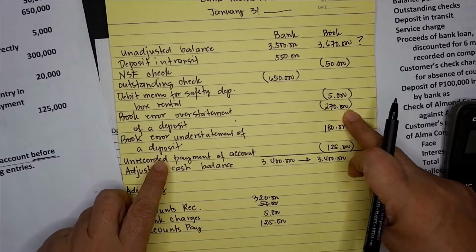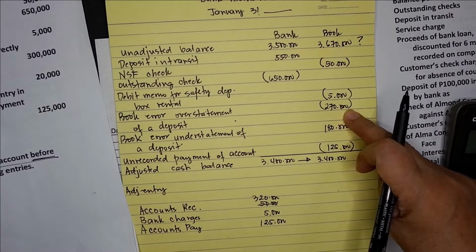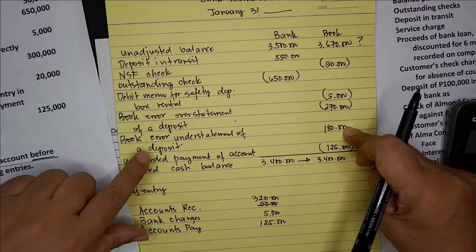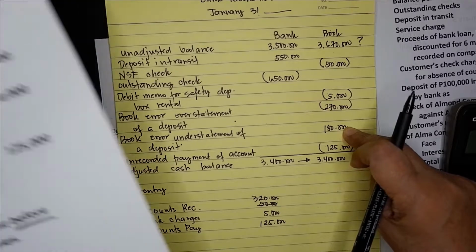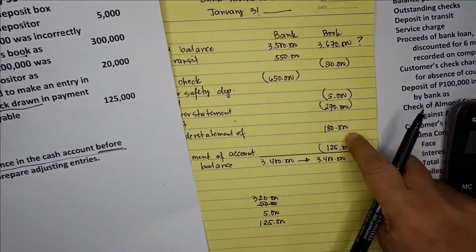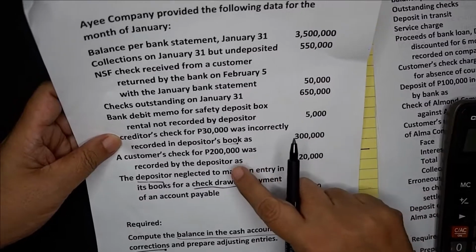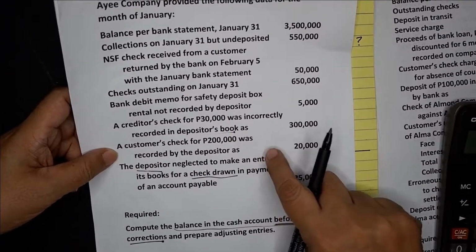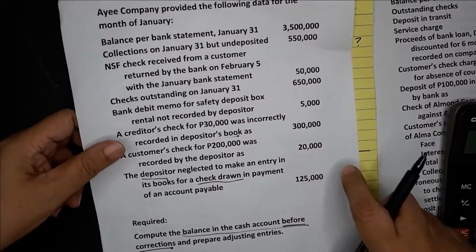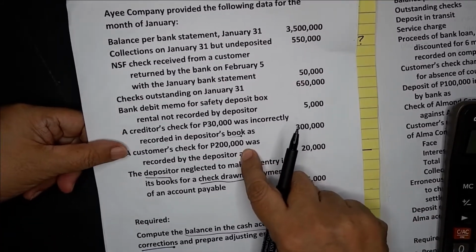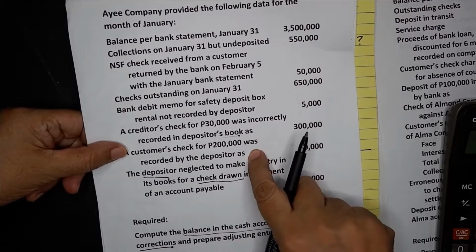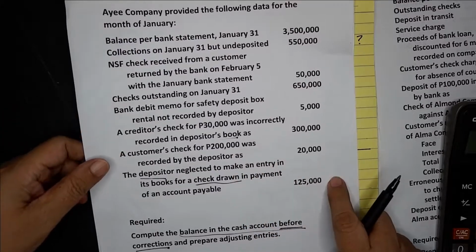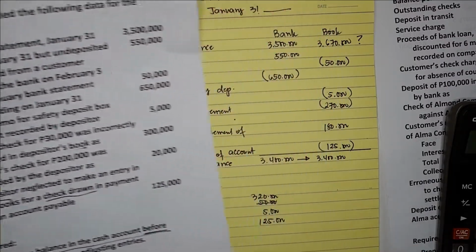And we have our next adjusting entry. We're done with 270. Next is we have our book error, understatement of a deposit. So that is 180. A customer's check. This is another 180,000. This is another accounts receivable. So supposed to be our entry is debit cash in bank, and credit accounts receivable, 180,000.